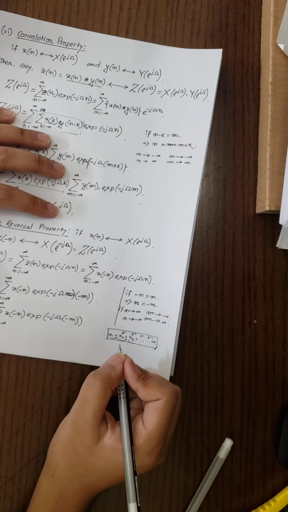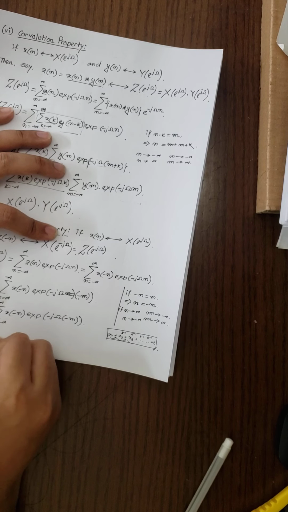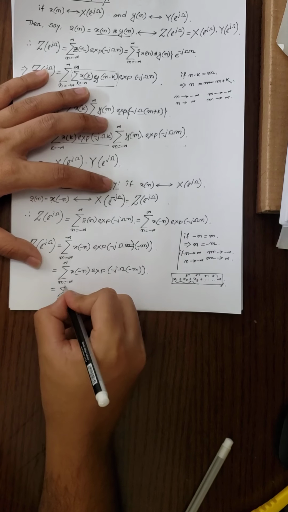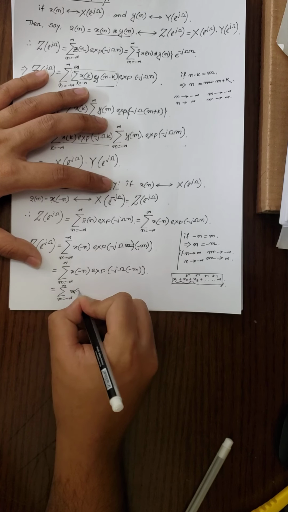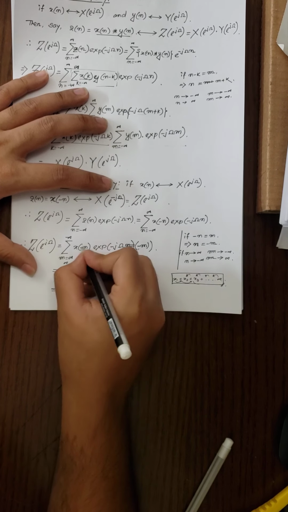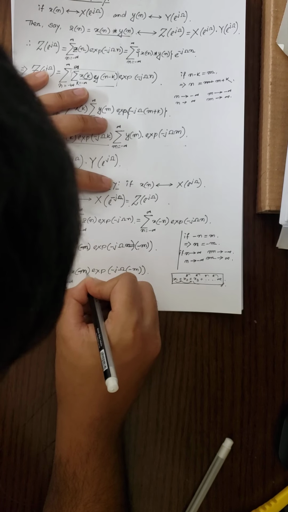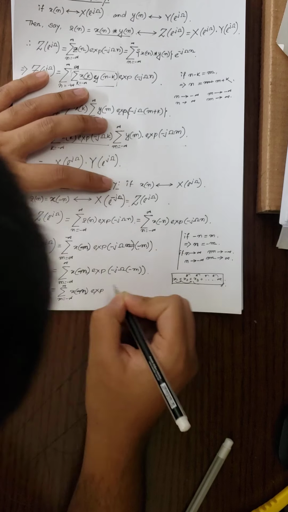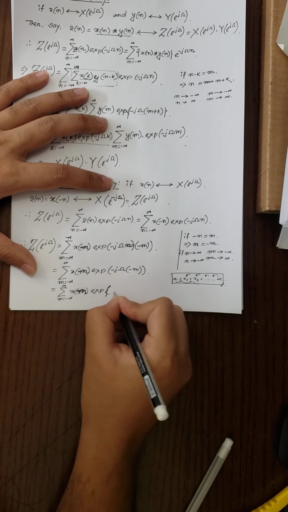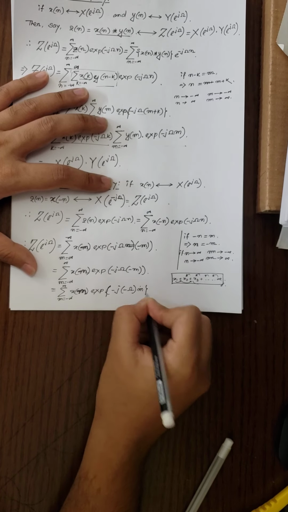and taking this negative value to this omega, m, which goes from negative infinity to infinity, x of m e to the power minus j minus omega m.